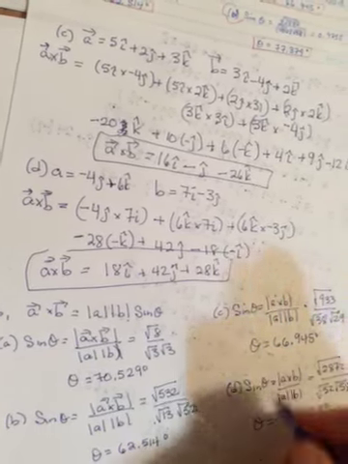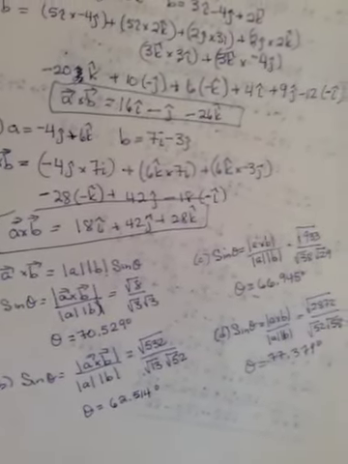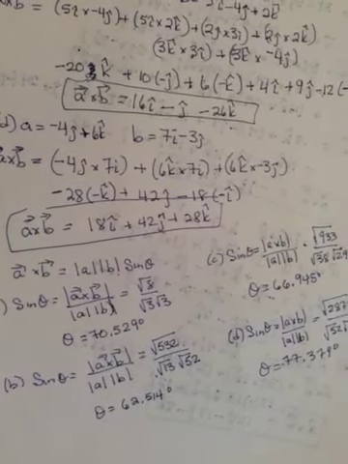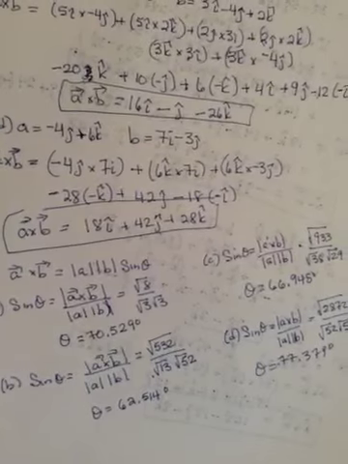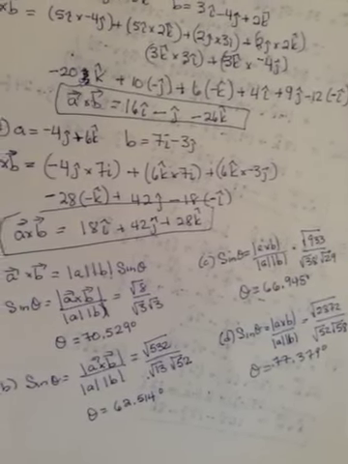77.379 degrees. And hopefully you notice, because the vectors that you used in number 3 and the vectors that you used in number 5, doing the dot product and the cross product, were the same. So the angles should be the same. It shouldn't matter which way you do the angles, you should get the same answer.